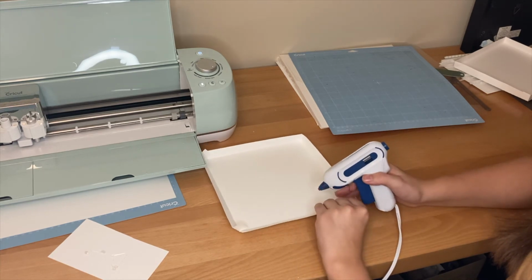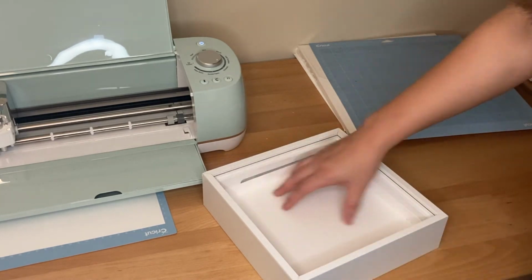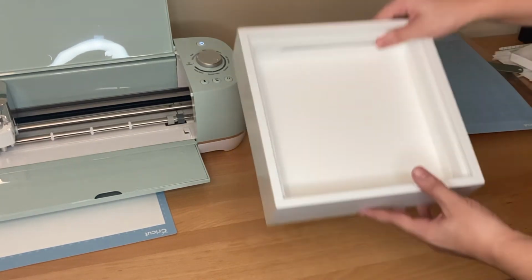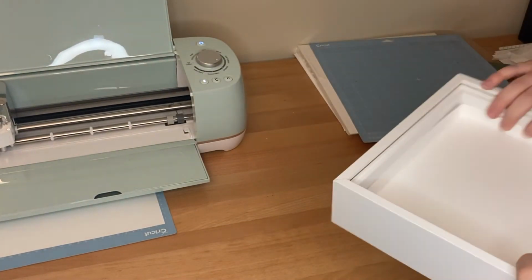Glue down all 4 corners of the paper box, and then try to fit the paper box into your shadow box. As you can see here, the paper box fits snugly into my shadow box, but it's not too tight.